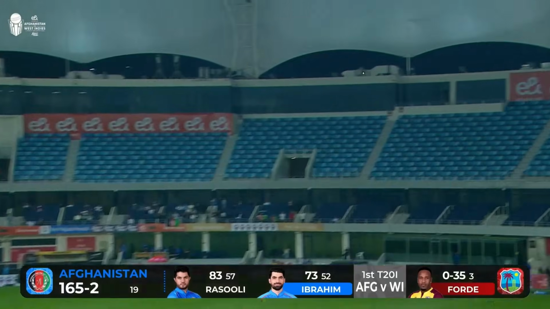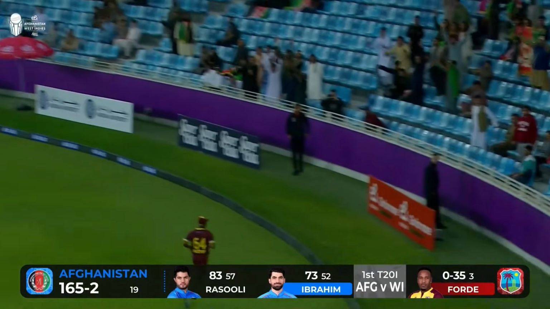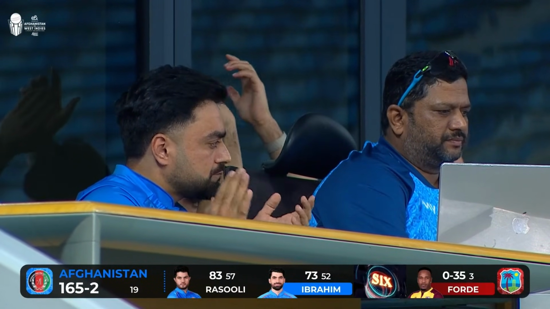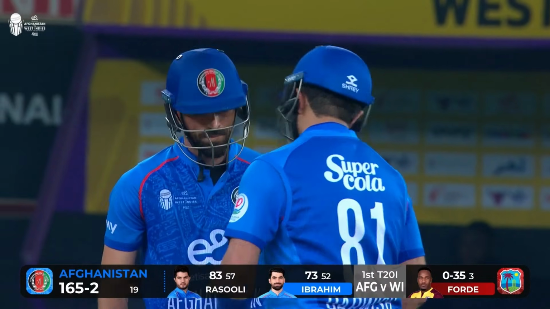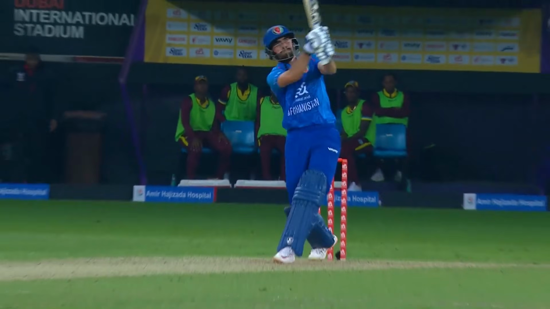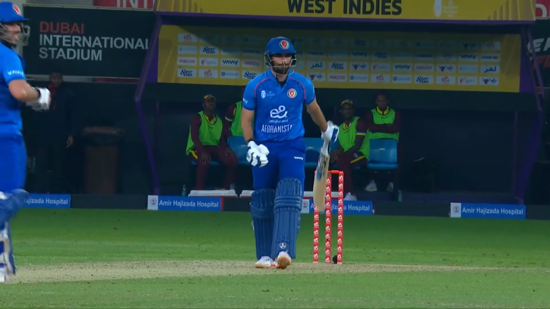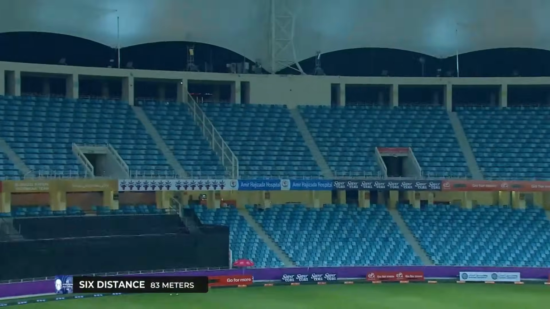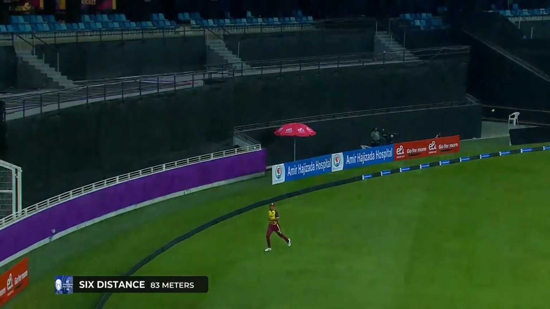Last 6 deliveries, how many can they get? This is a high one, long in the air. Probably a little short, just a little, but enough for a maximum. 150 the partnership, 152 off just 107 deliveries. The highest score for Afghanistan against this opposition.